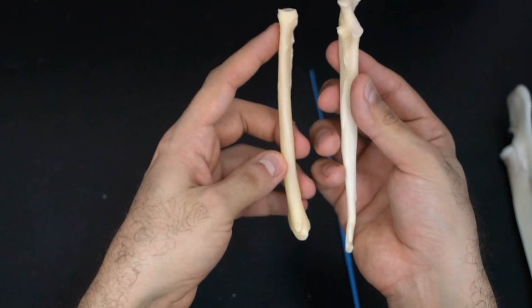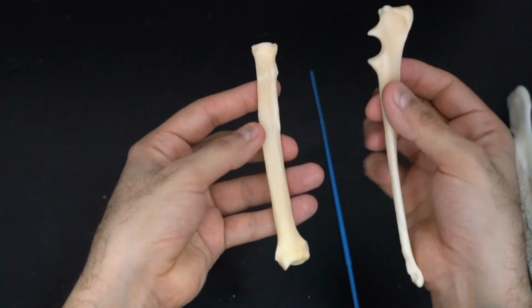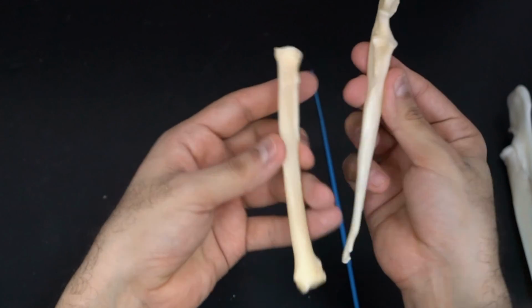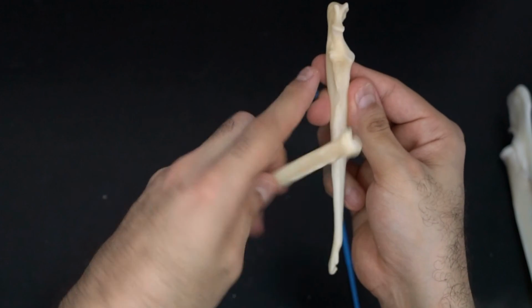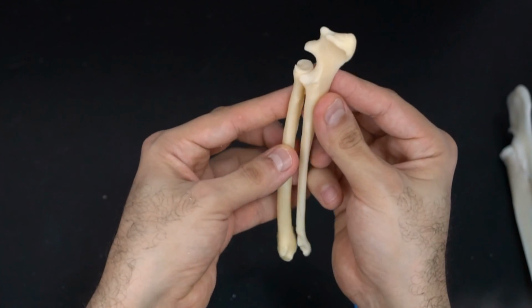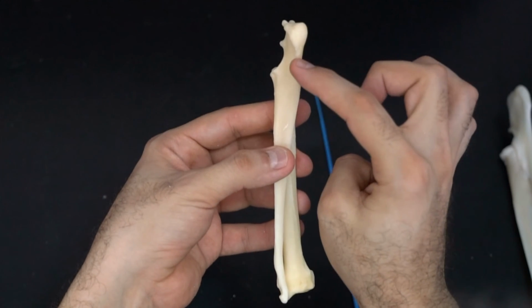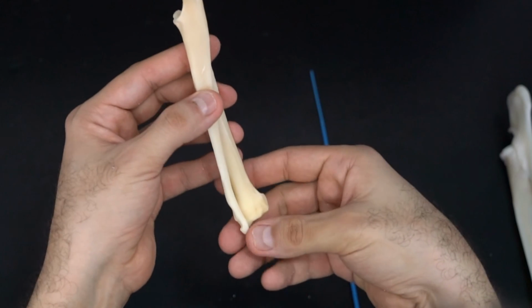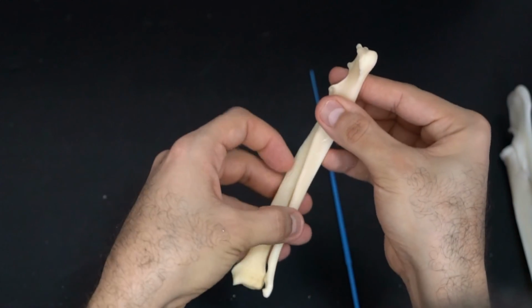Okay, so again let's put them together. This is the caudal view of the radius, and this is the ulna. We have to put it in the way that this area here of the ulna articulates with the head of the radius, like this. As I said before, the proximal region here is located caudal to the radius. Just a minute.